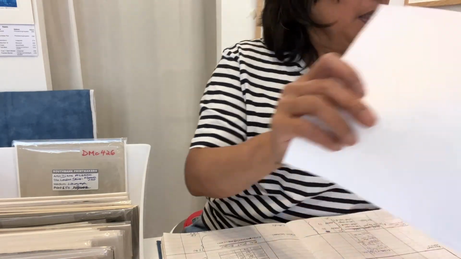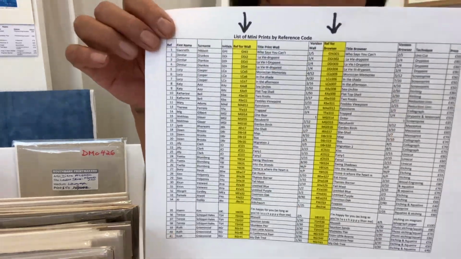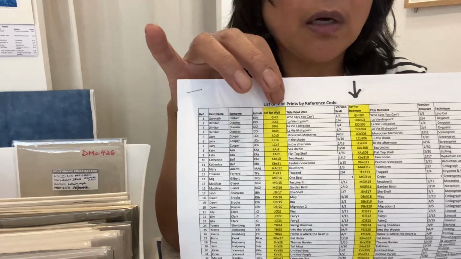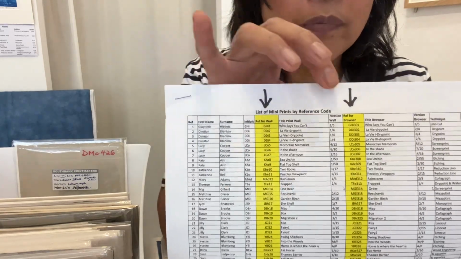And on the desk in the purple folder, there are 2 listings that look like this. These are marked, highlighted with these 2, and these are the codes. These are the codes for the wall. These are the codes for the browser. So what you would do is just refer to the number here. So in our case, it's 426.